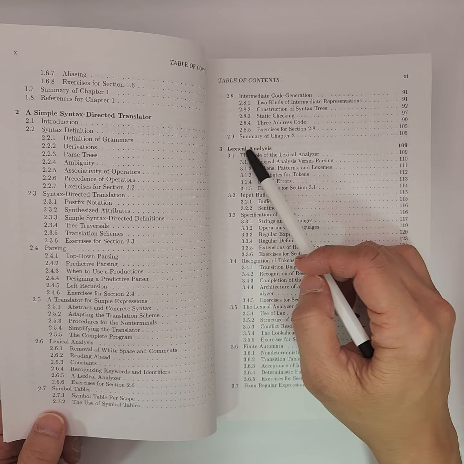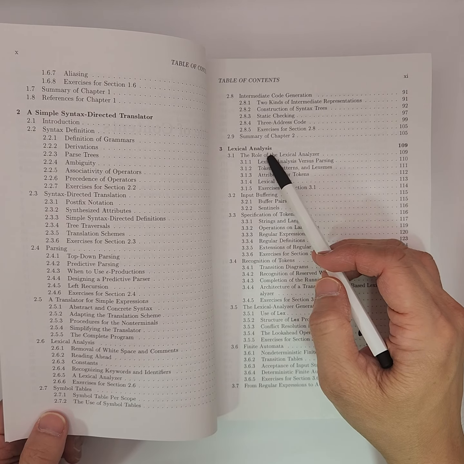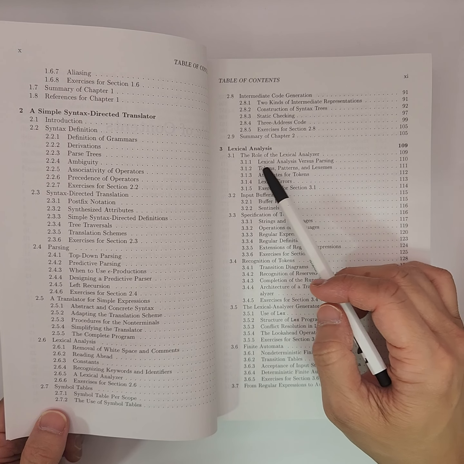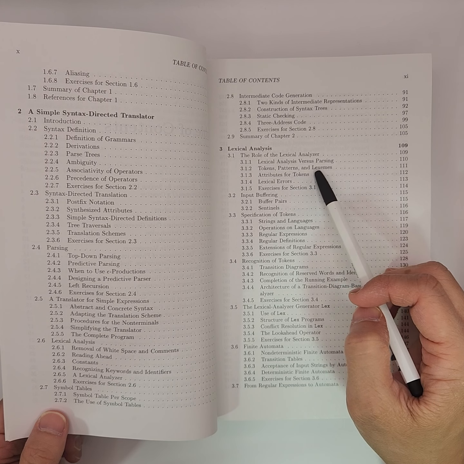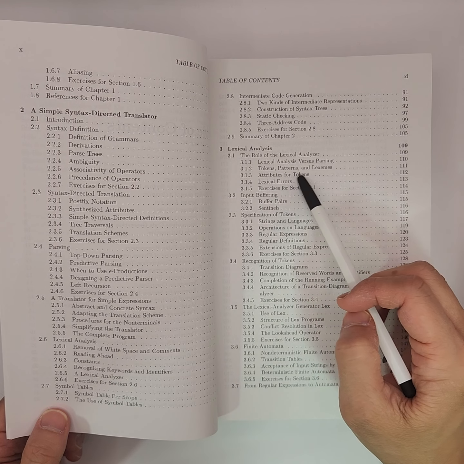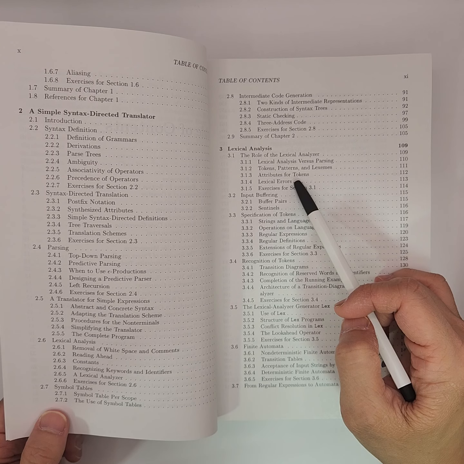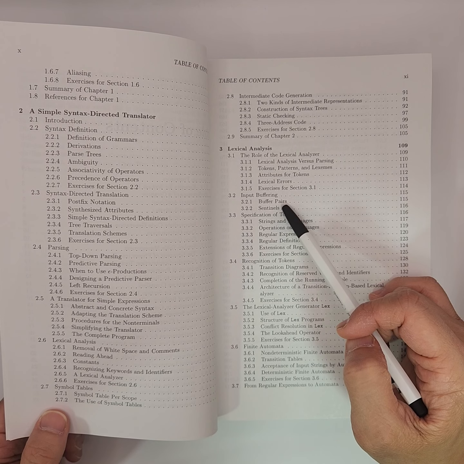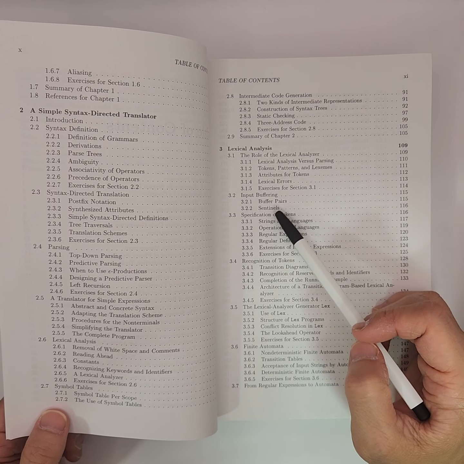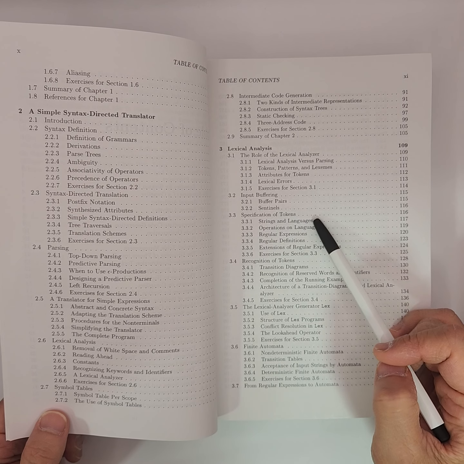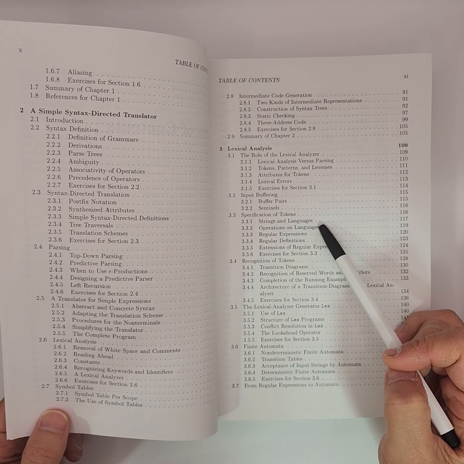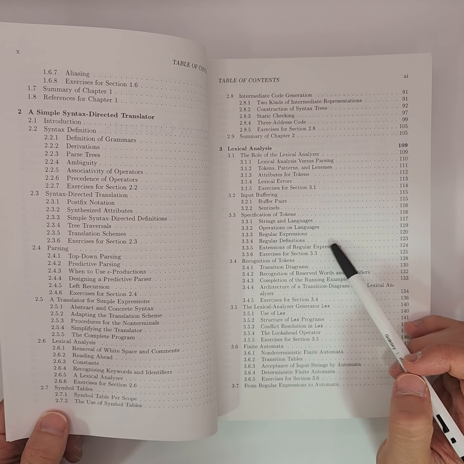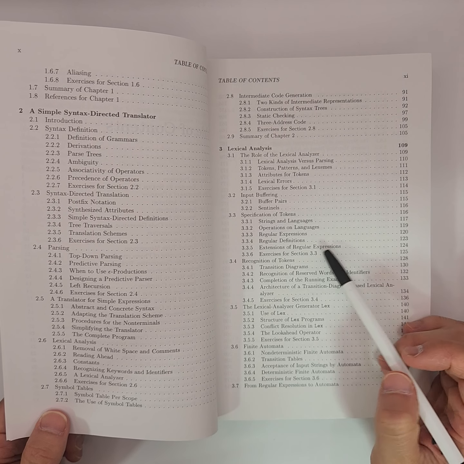Chapter 3, Lexical Analysis. The role of the lexical analyzer. Lexical analysis versus parsing, tokens, patterns, and lexemes. Attributes for tokens, lexical errors, input buffering, buffer pairs, sentinels. Specification of tokens, strings and languages, operations on languages, regular expressions, regular definitions, extensions of regular expressions.